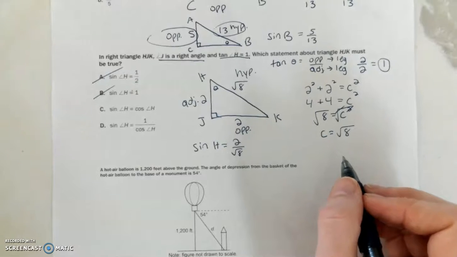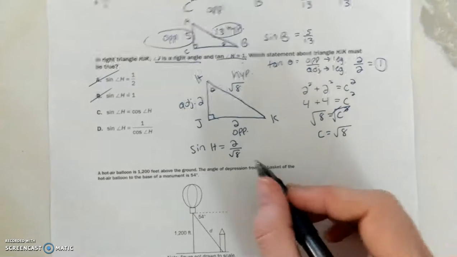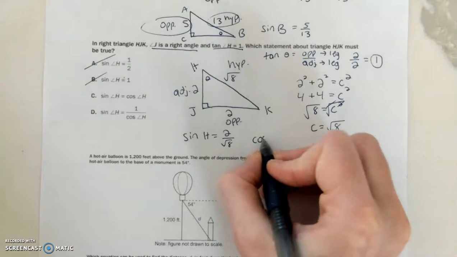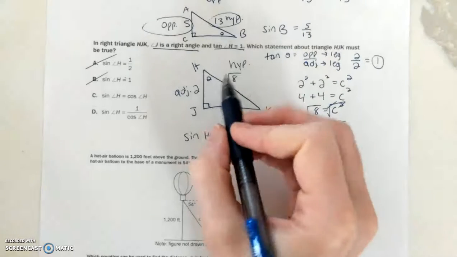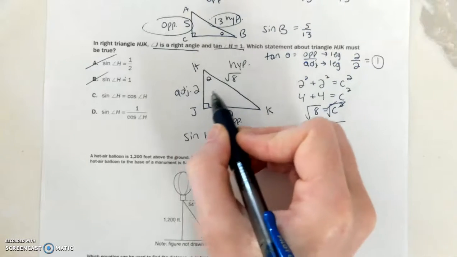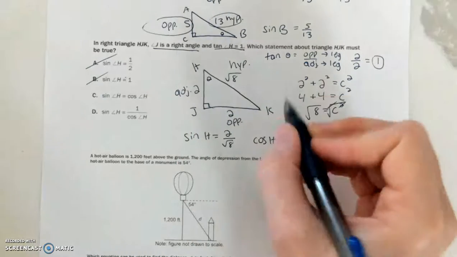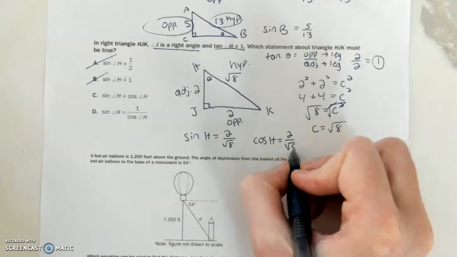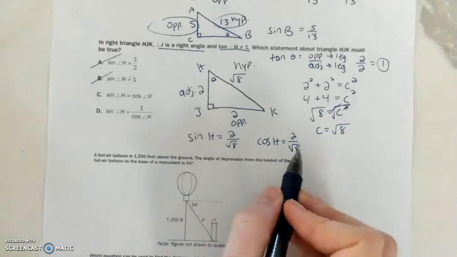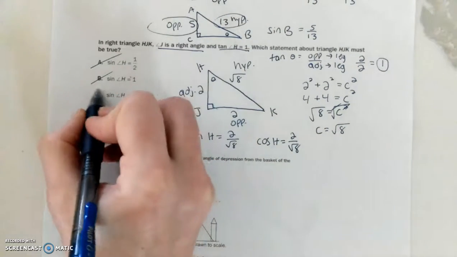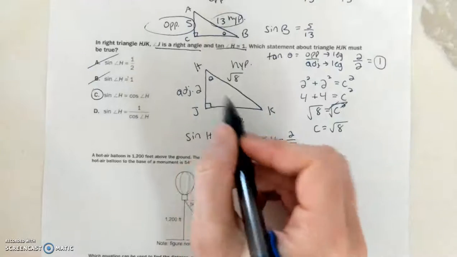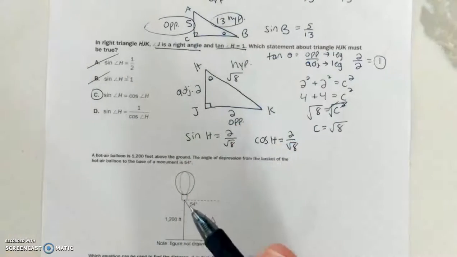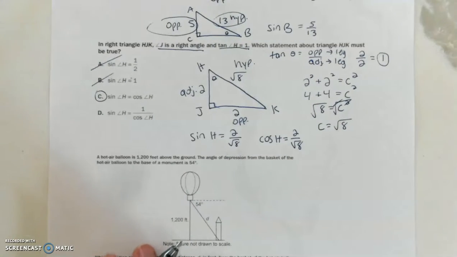All right, let's see if sine of H is equal to cosine of H. So we already found sine of H. What would cosine of H be? Cosine would be adjacent over hypotenuse, right? Adjacent is 2, hypotenuse is square root of 8. It's exactly the same. So sine of H and cosine of H are exactly the same. And that makes sense because it's an isosceles right triangle, so both of these legs are equal. So C is your correct answer.